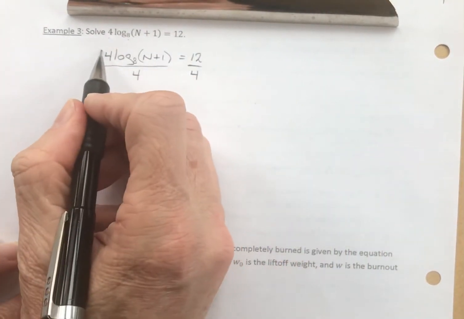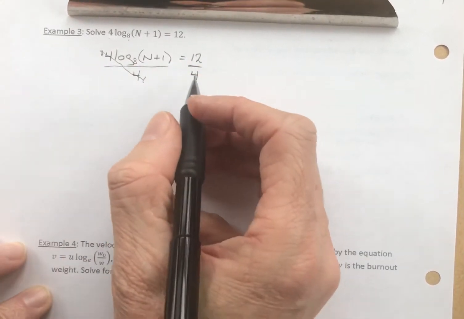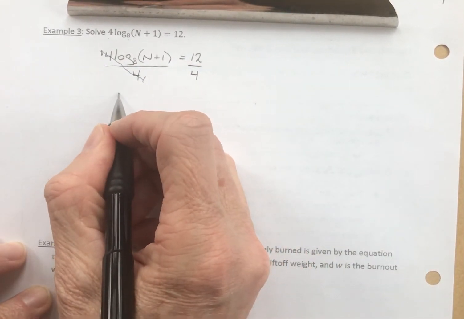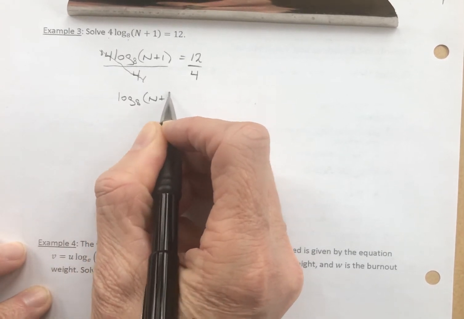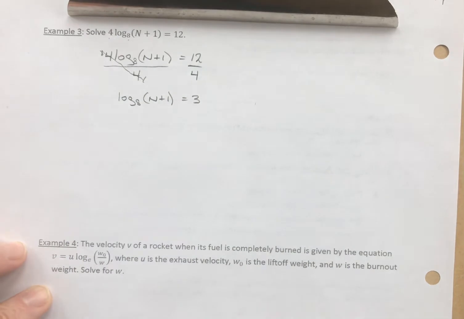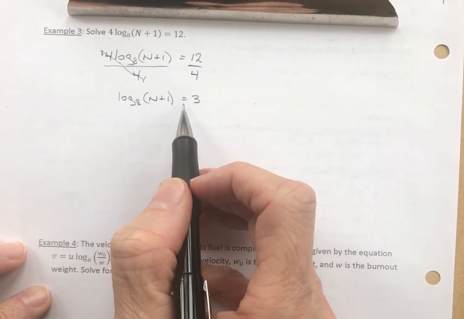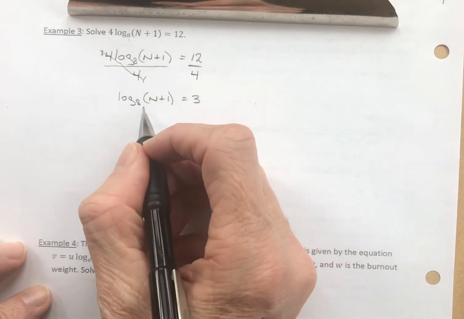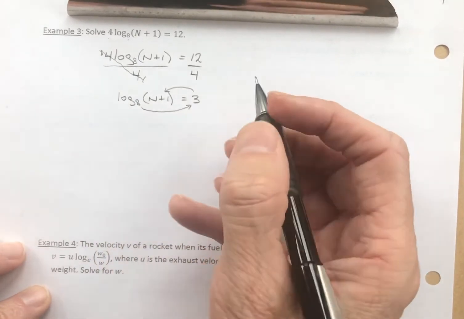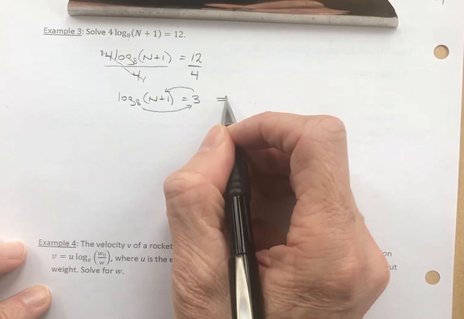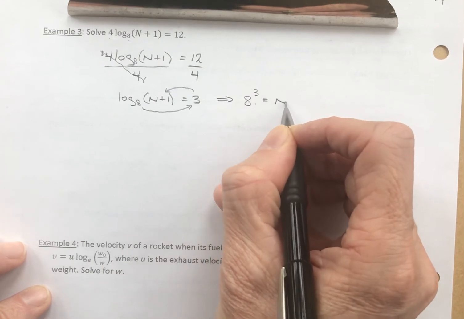Well, 4 divided by 4, of course, is 1. I made my 1 there. And so we have on the left side, log base 8 of n plus 1 is equal to 3. And now we say, okay, well, I have a log function here. I can rewrite it in an exponential form. 8 to the 3rd power is equal to n plus 1.